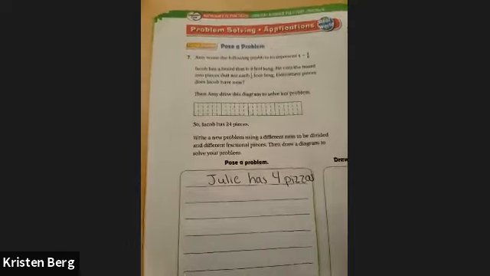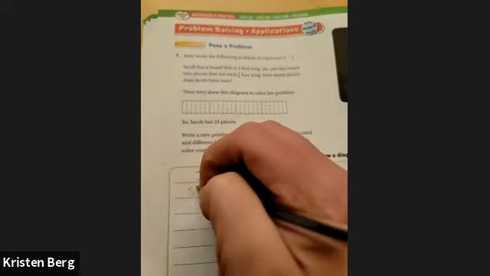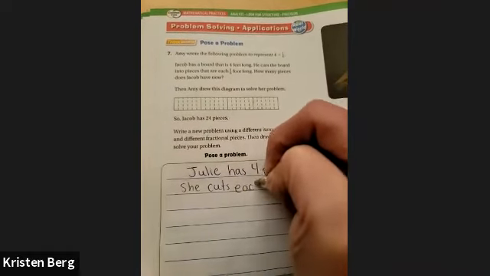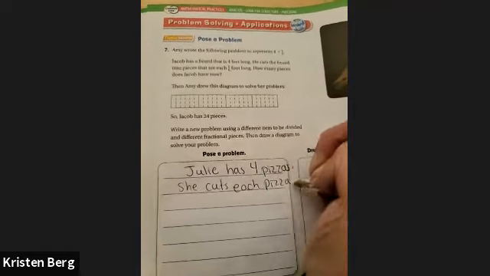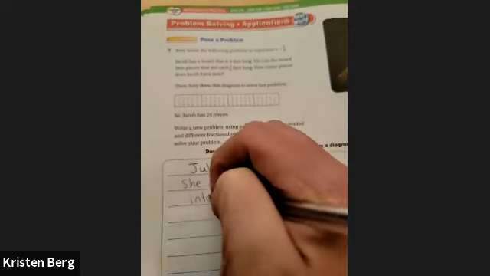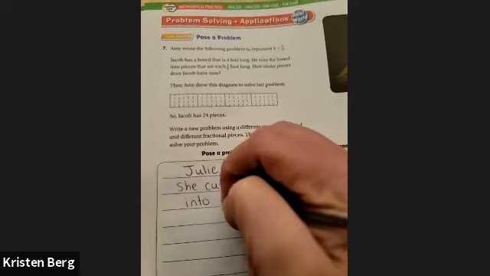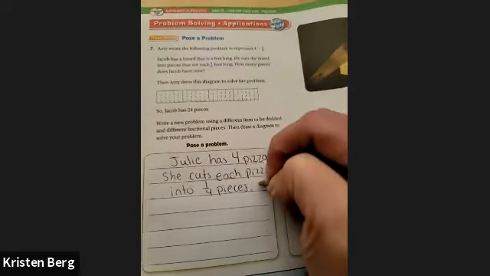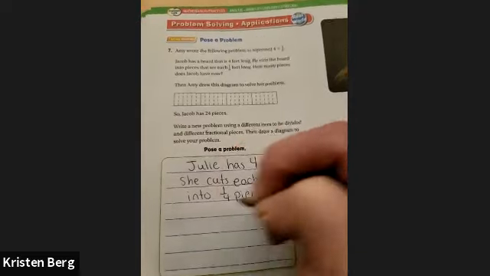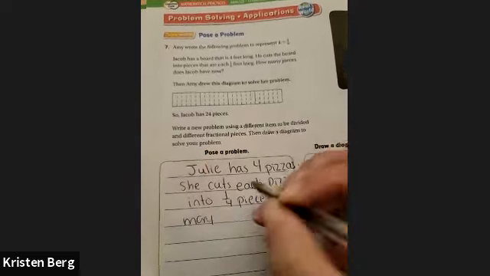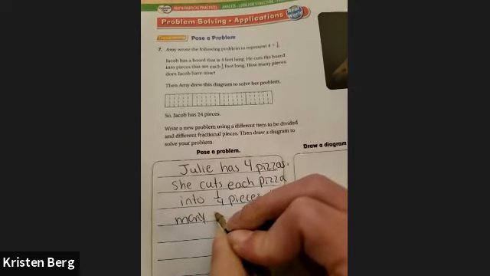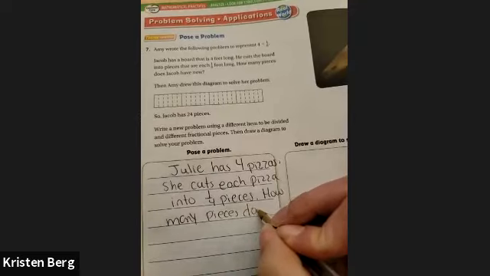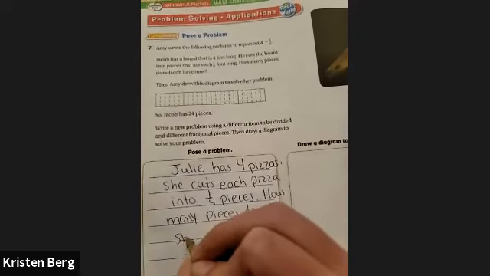So she cuts each pizza into 1/4 pieces. How many pieces does she have?